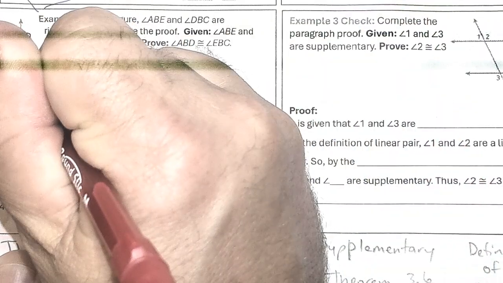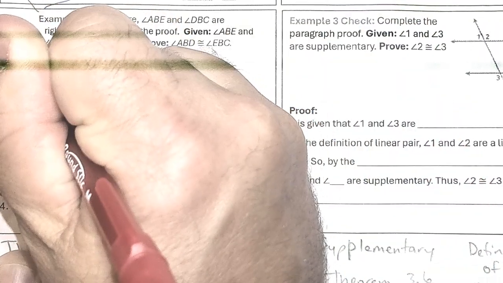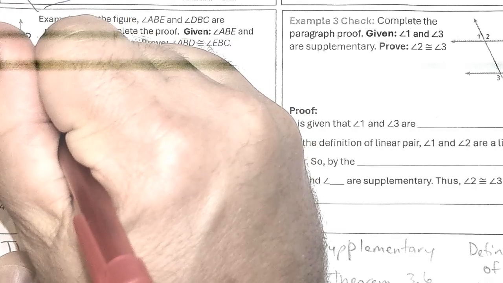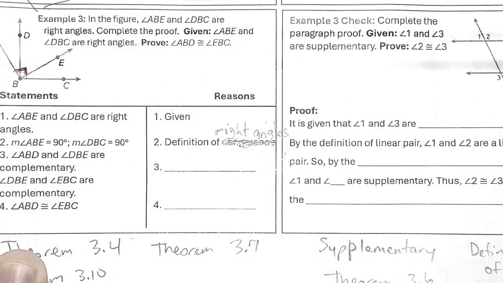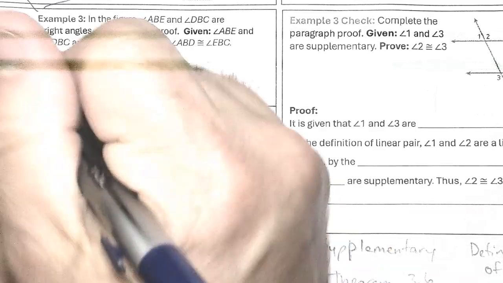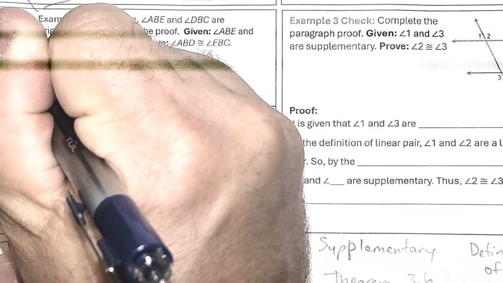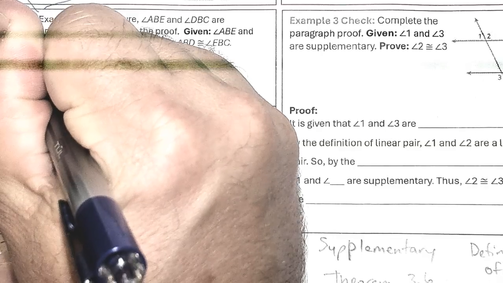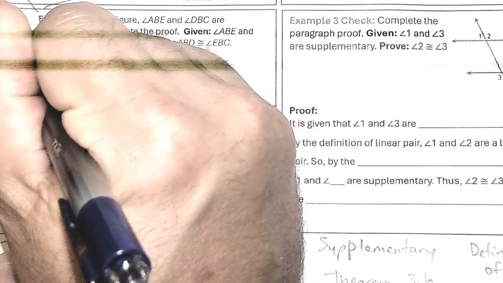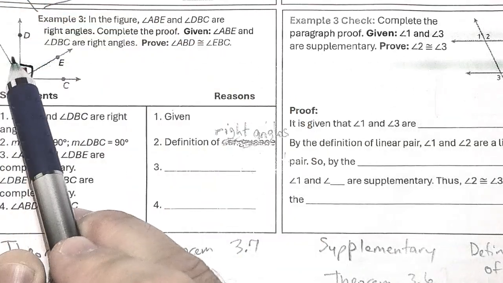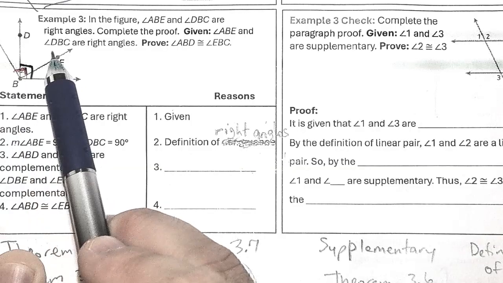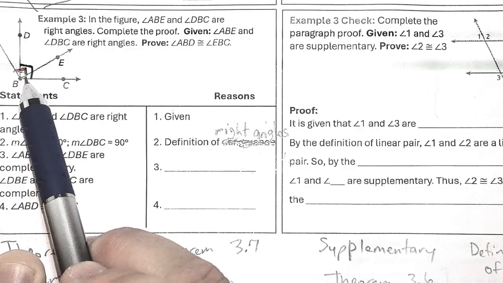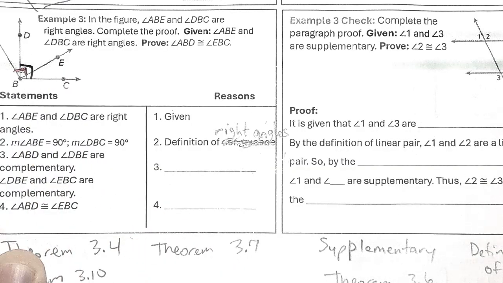I can see better on the screen than I can in real life. That's terrible. Okay. So that guy's a 90-degree angle. And I'm going to go above it. DBC. So you see the red covers ABE and the blue covers DBC, because they're right angles. Okay.